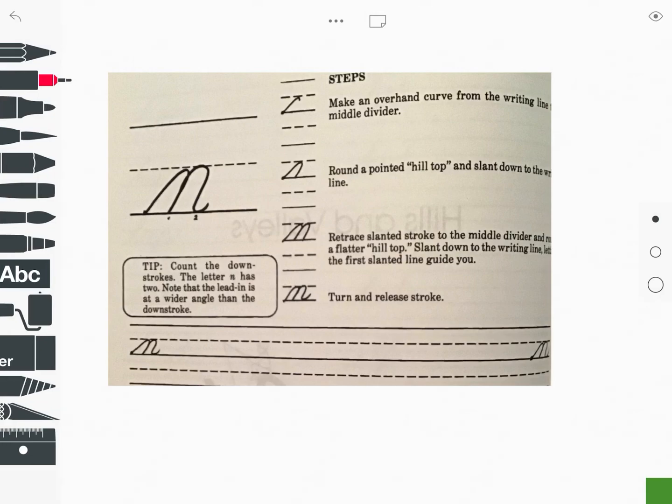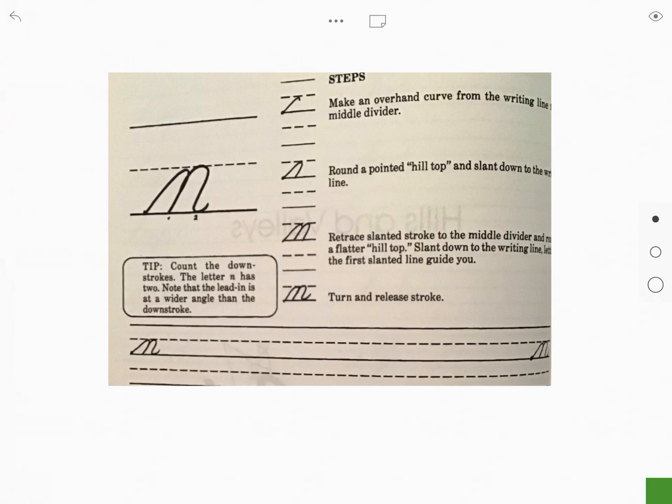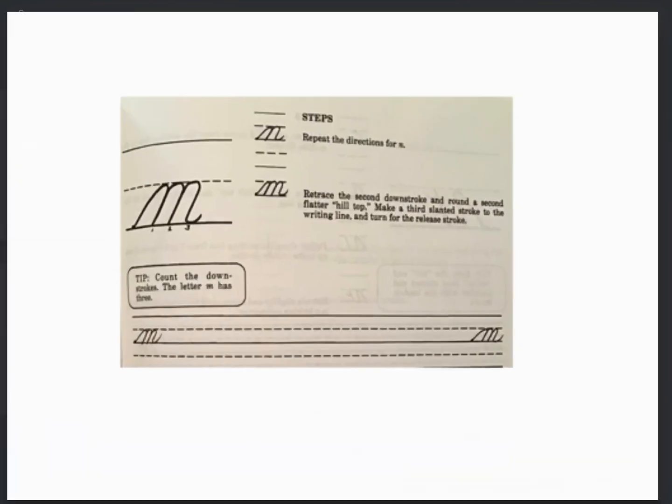All right, so our first one's going to be an N. This teaches you really how the hills work. What you're doing at a slanted line, you're starting at the base, going up to that middle dotted line, going over your first hill and down to the bottom. Then you trace over that line again and make your second hilltop down, and then you'll go into your next letter. So it's kind of like two side-by-side hills right next to each other with one line in between.